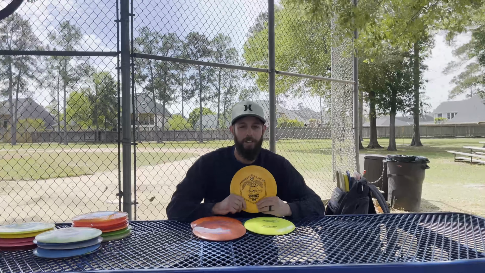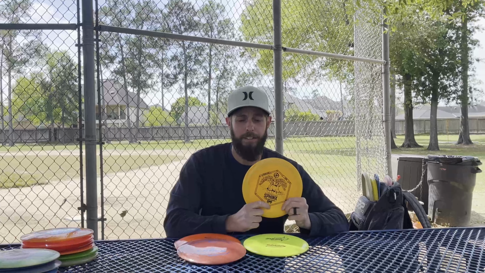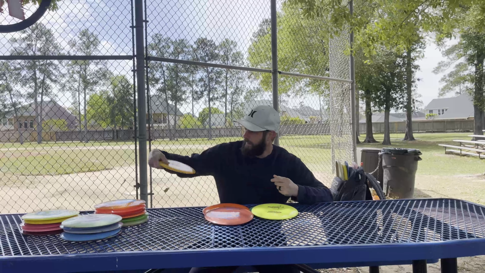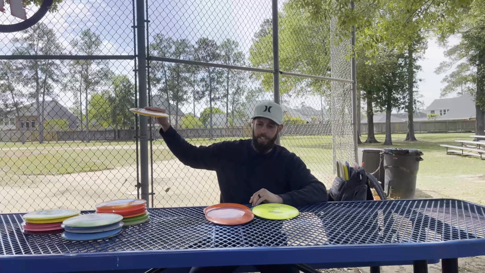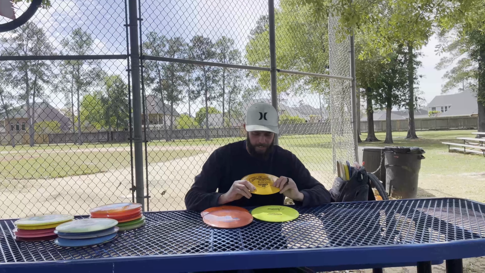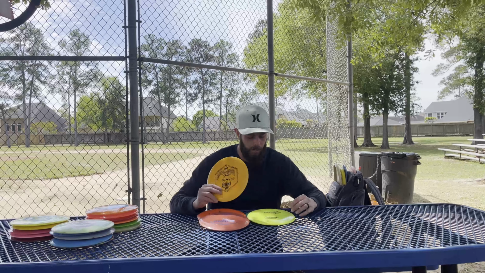The next number that we're going to look at here is this third number, and that's the turn rating of the disc. If you are a right-handed person that throws backhand, the disc is going to naturally spin and finish to the left. The turn rating is the disc's willingness to go against that spin and turn to the right.